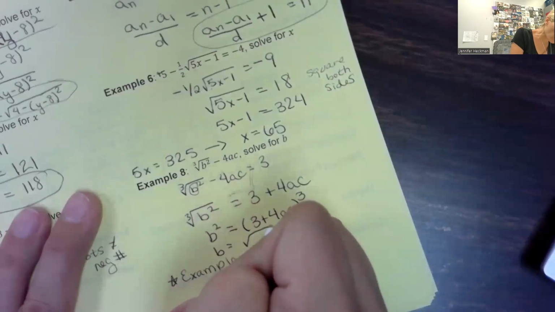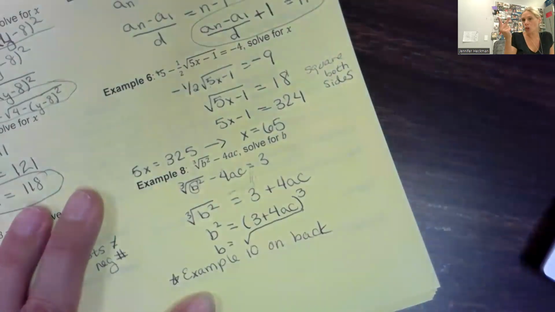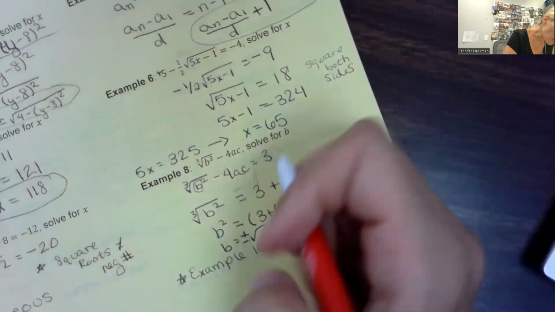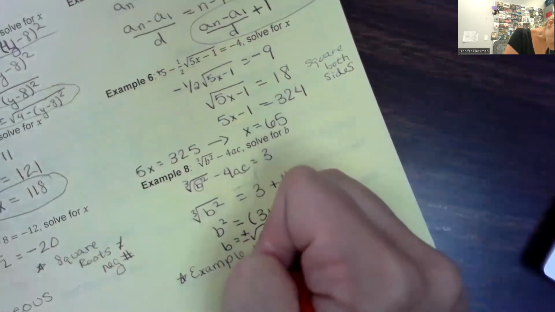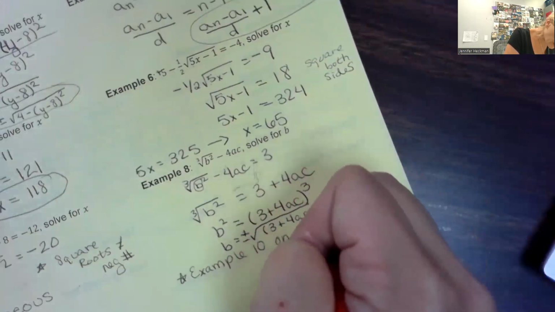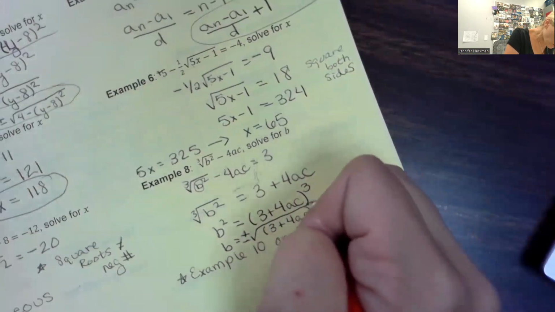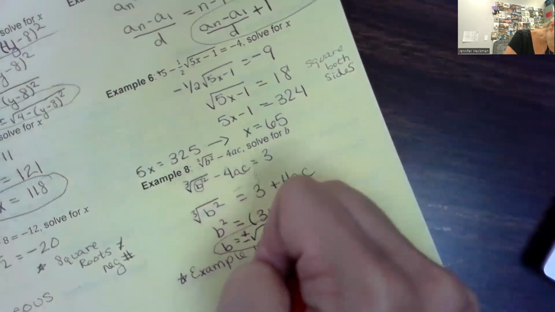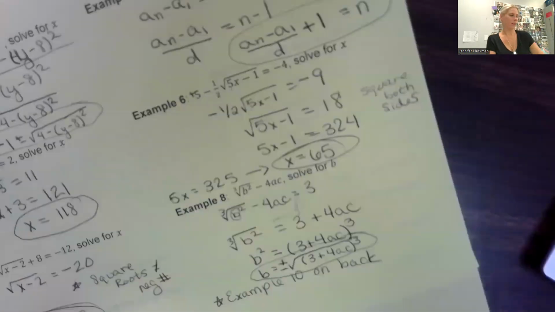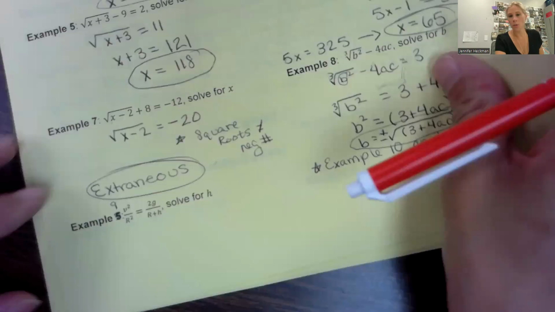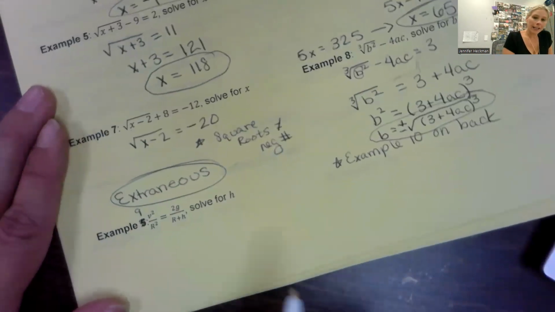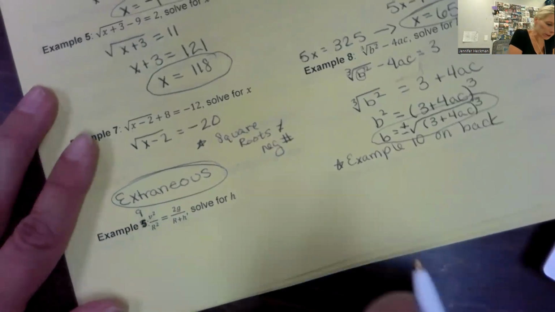Now, when we take the square root, how many answers do we get? 2, plus or minus. Okay, and then we have this parentheses 3 plus 4AC cubed. Now circle that answer. Okay, awesome. 2 more, because I have another example that I want to show you just in case. Okay. All right, here we get a little bit more complicated, right? We're solving for H.